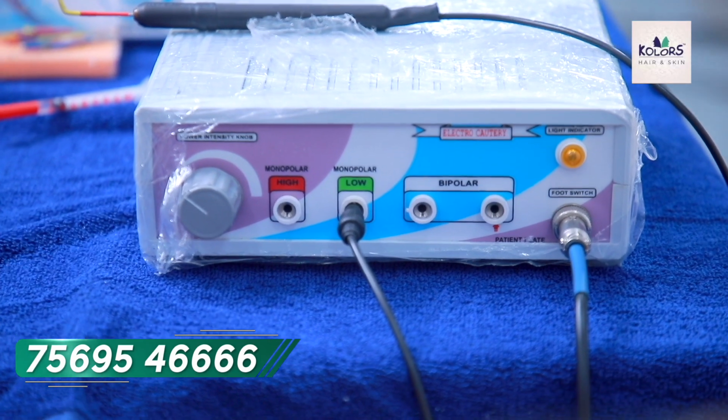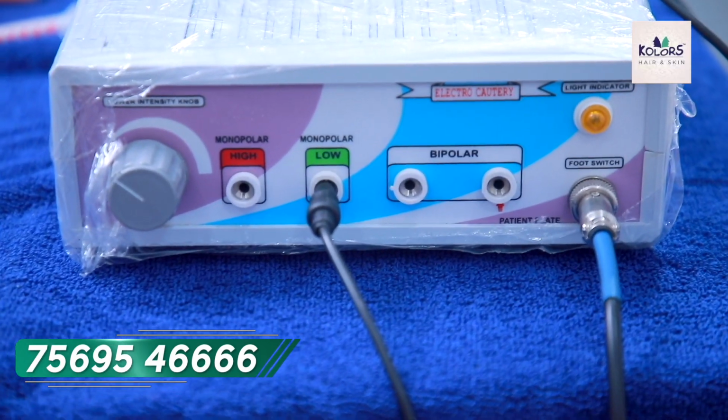Today I'll be speaking about the most common procedure done by almost every skin doctor in his own clinic, that is radiofrequency. So what is radiofrequency? It is a simple office procedure which uses radiofrequency waves at a frequency of 3.8 megahertz. What are the indications for which radiofrequency is done?